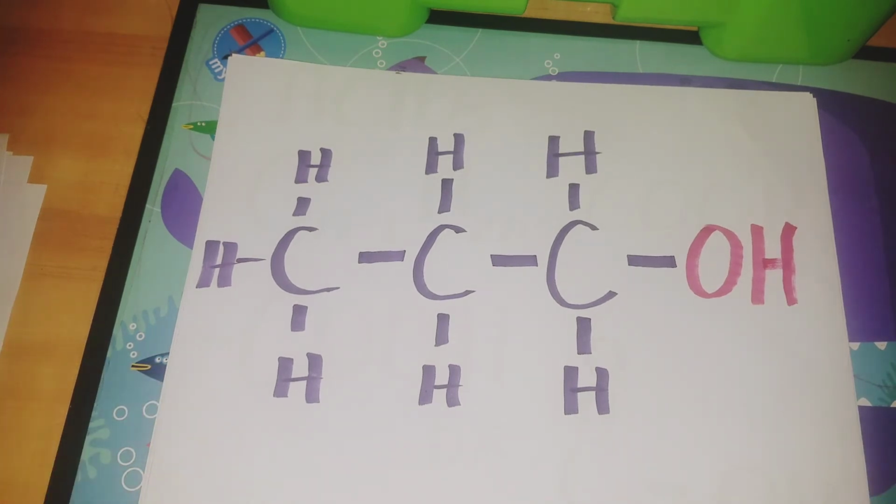If you follow the same steps that I've been doing with the alkenes, the alkanes, and the alkynes, you can work out the number of hydrogens based on the general formula. So let's just do this one again. In the general formula, the number of hydrogens should be 2 times the number of carbons plus 1. There are 3 carbons here, so the number of hydrogens should be 2 times 3 plus 1.